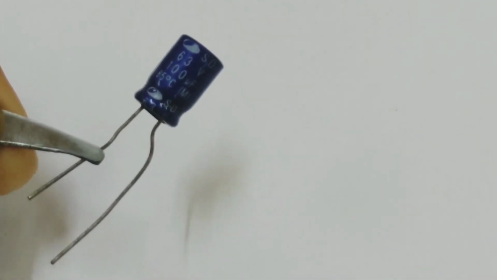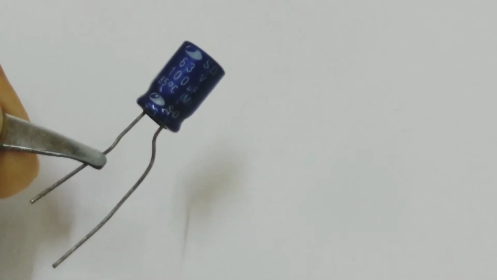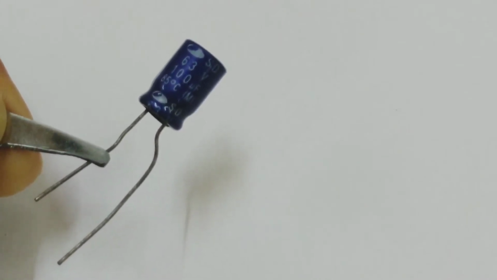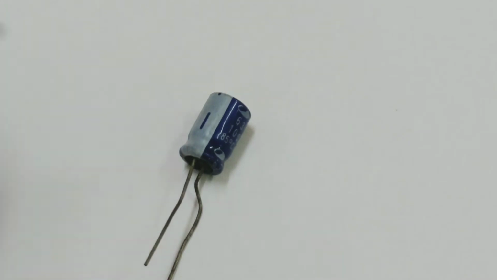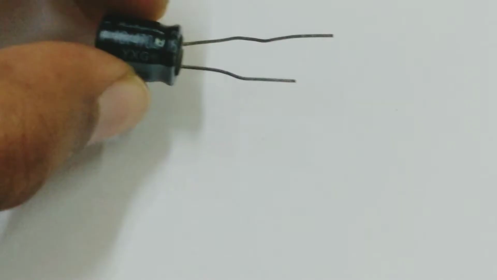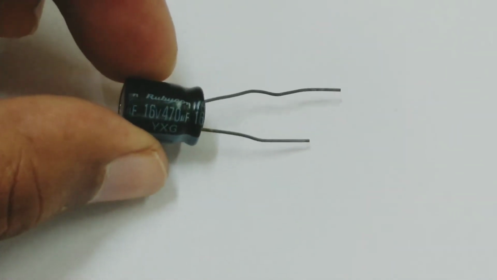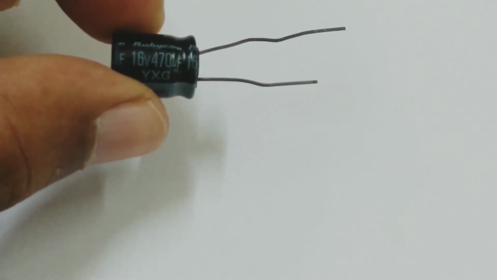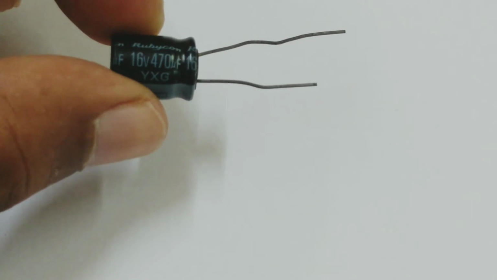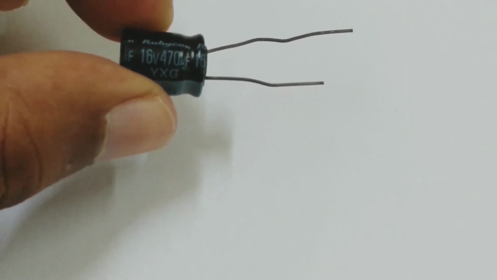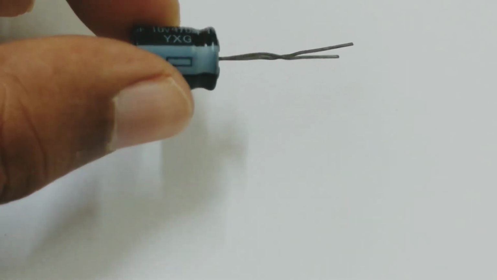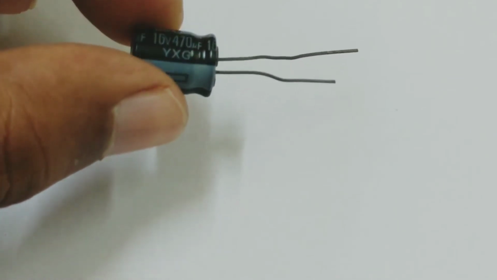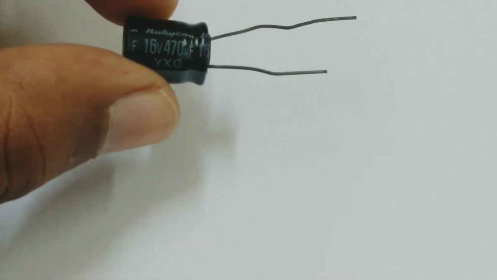The electrolytic capacitors are larger in size, hence it is possible to write down the details. Let me pull up another capacitance and show. Here it is: 16 volts 470 microfarads, and again it's written negative terminal X Y X G.